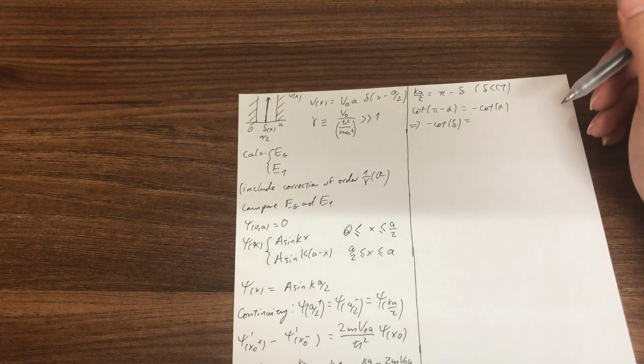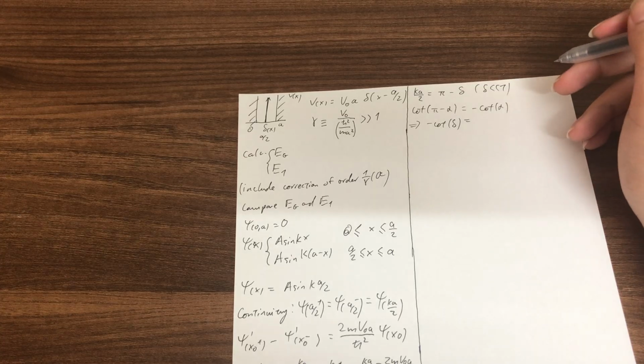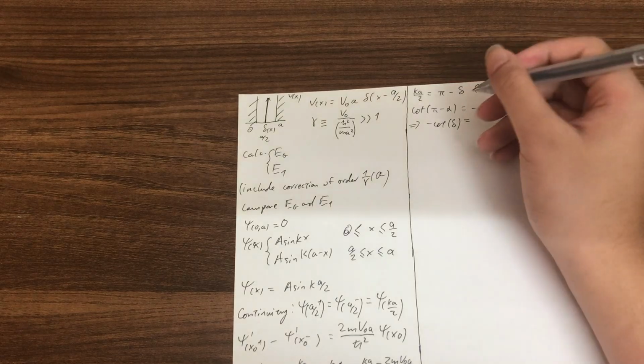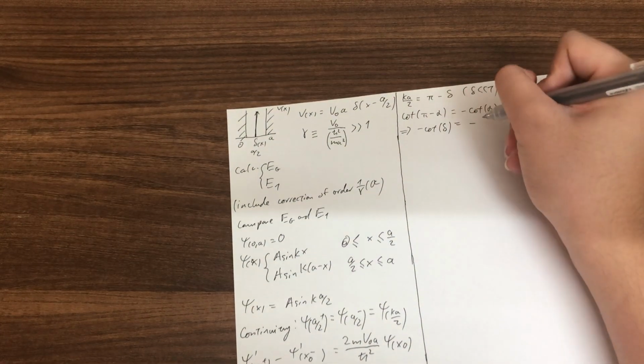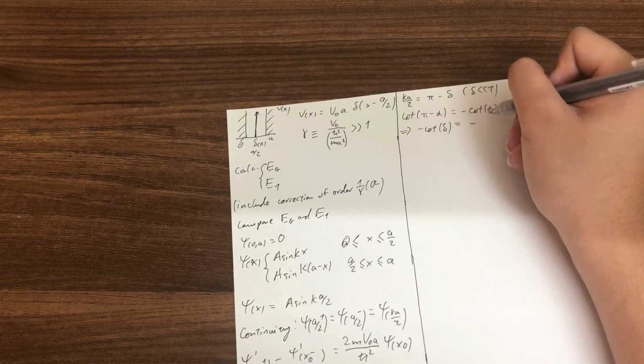Yeah, so what do we have here? The 2 over. We're gonna put this in a series. So minus gamma, sum of gamma, yeah. Good.